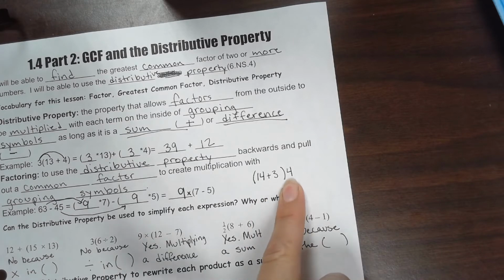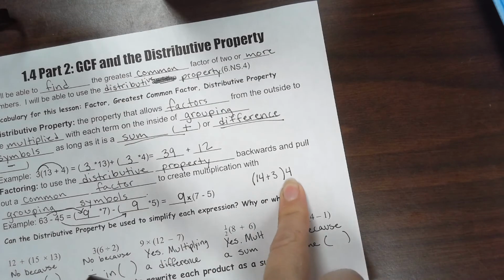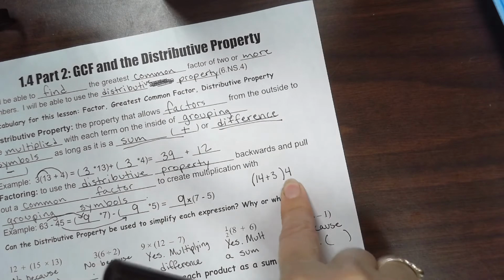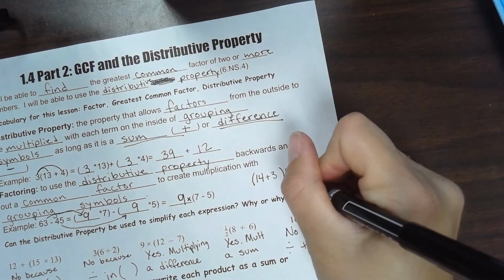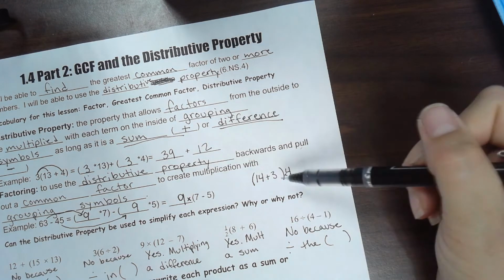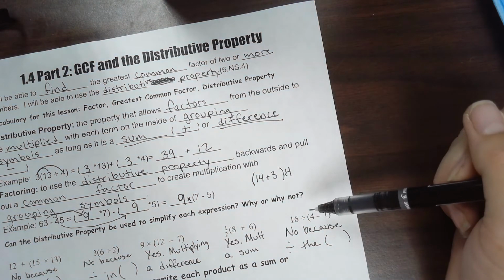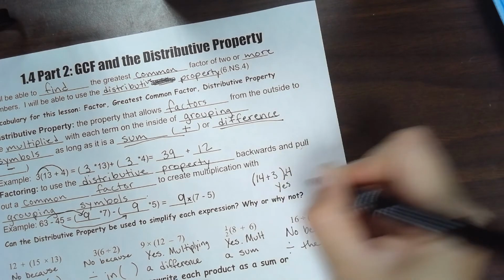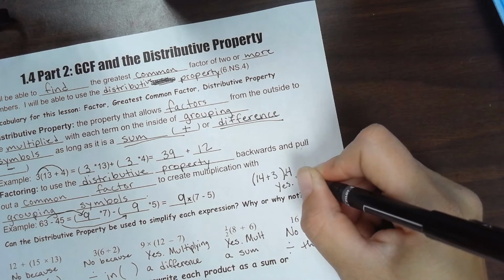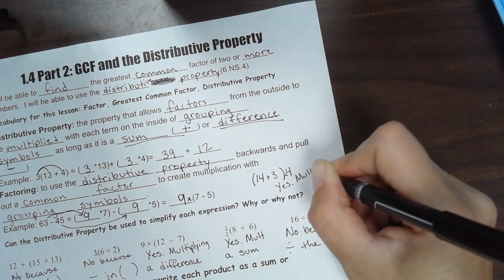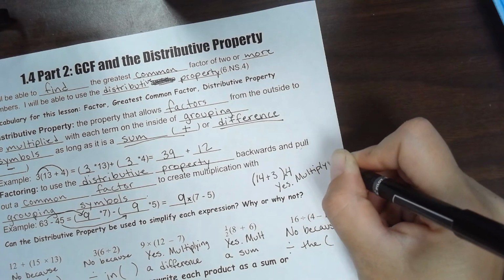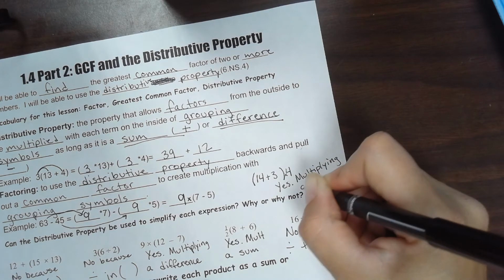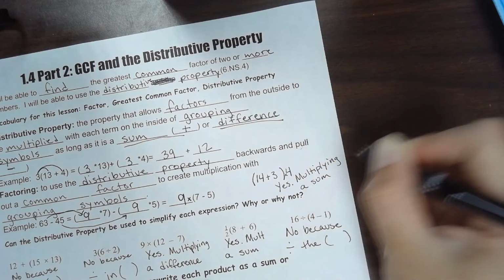What is this 4 doing on the outside of the parentheses? This 4 means multiply. So am I multiplying a sum or difference inside the parentheses? Yes. So this one would be yes. Because we are once again multiplying a sum inside the parentheses.